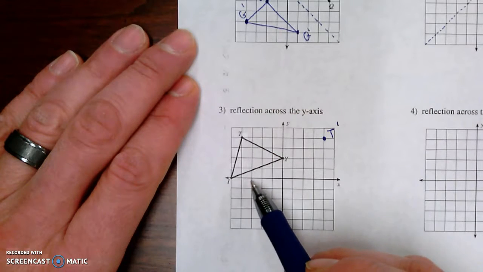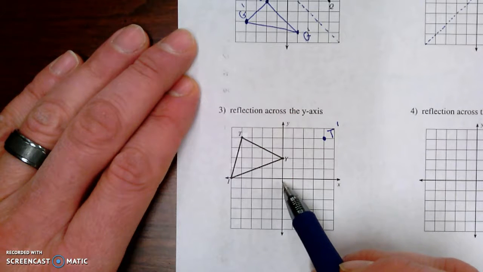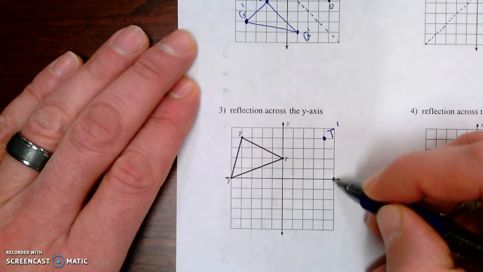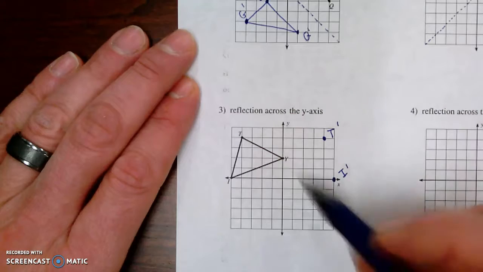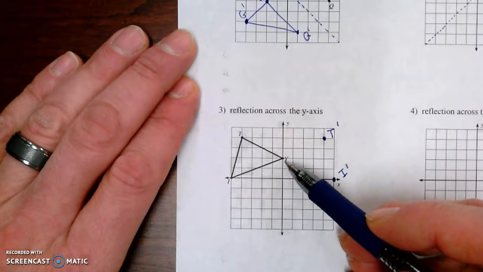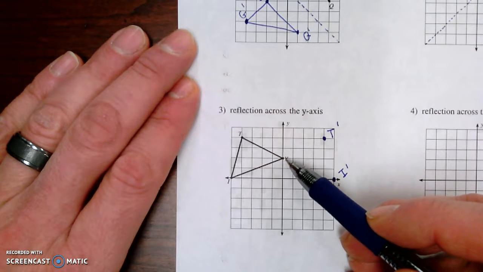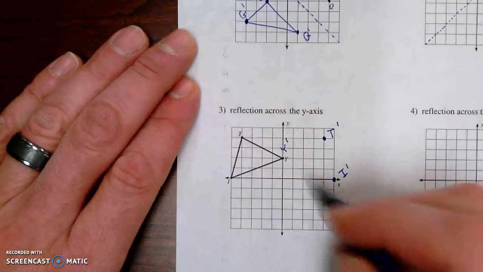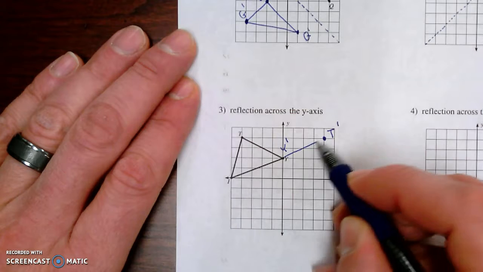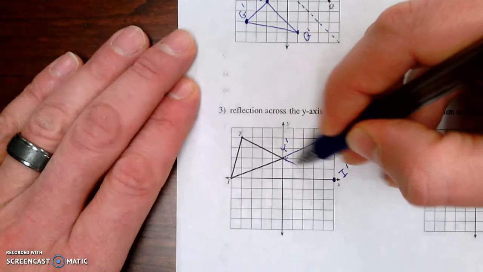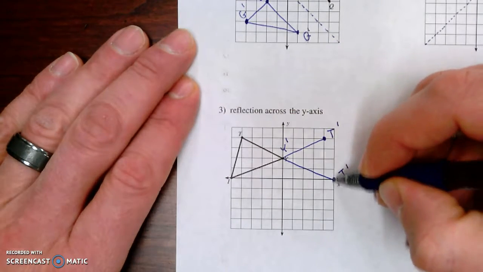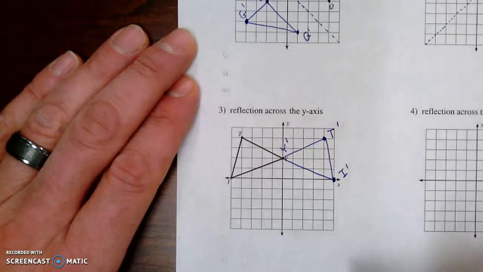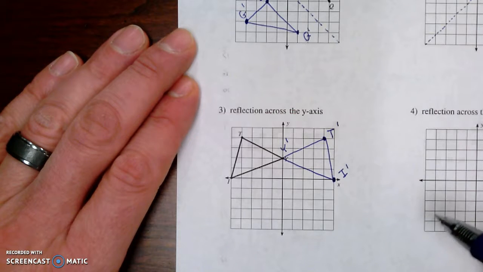I will be 1, 2, 3, 4, 5 spaces from the y-axis, so its reflection will be 5 spaces on the other side. That's I prime. Y is right on the axis, so it's 0 spaces from the axis, and so its reflection is also 0 spaces from the axis. And so there's our reflected triangle. Looks the same as the other one, just, well, reflected.